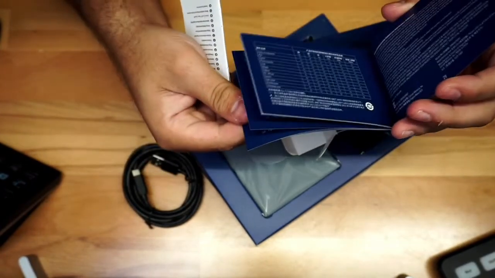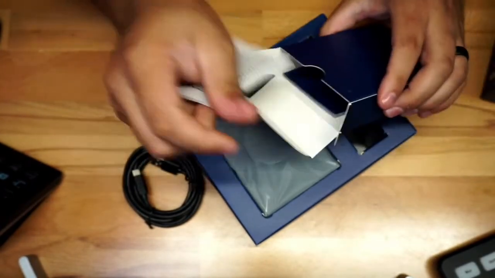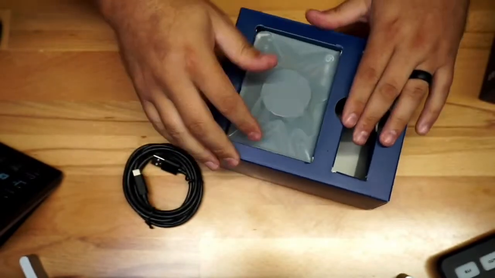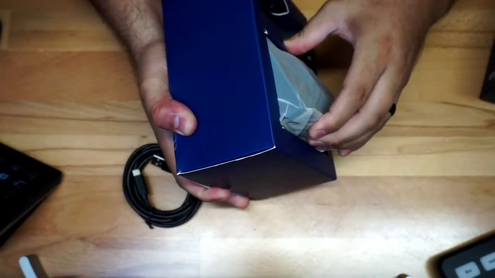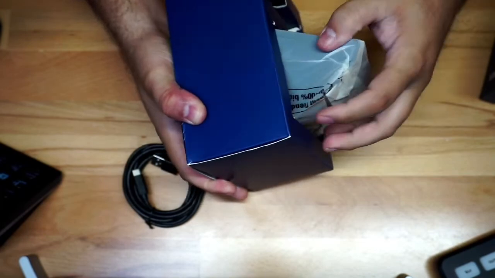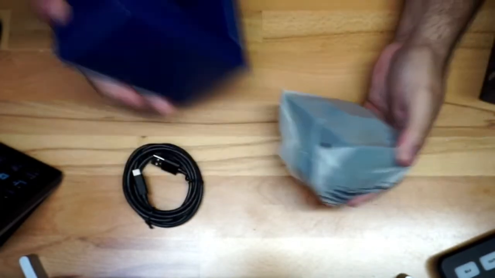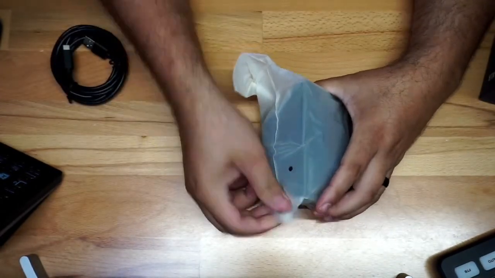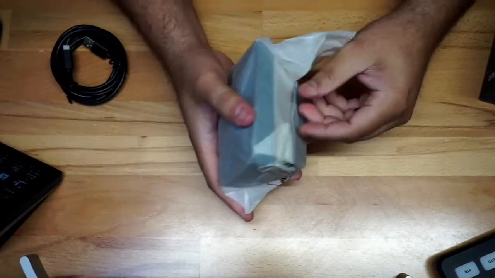It feels pretty thick. So again, some paperwork right there. And let's take this out. It's a little bit tight in there, so be very, very careful when you take it out. So it's out. Obviously, we're gonna unwrap it here for you guys and give you a quick look.